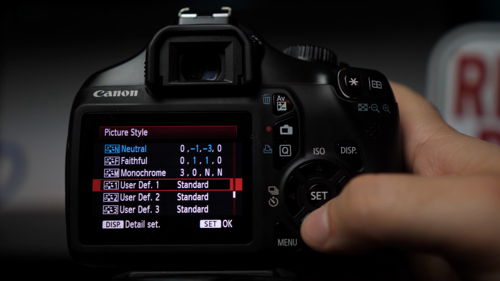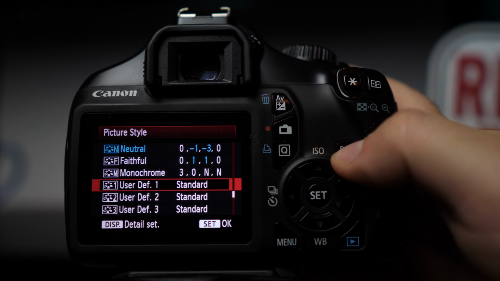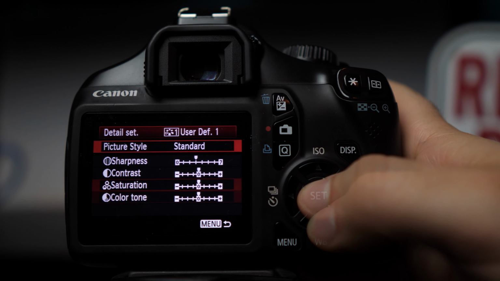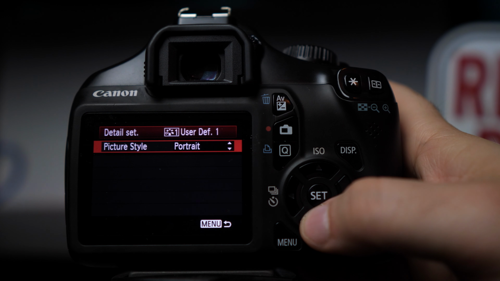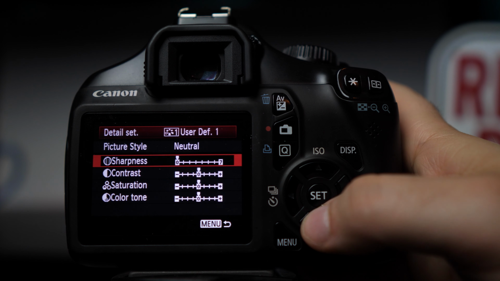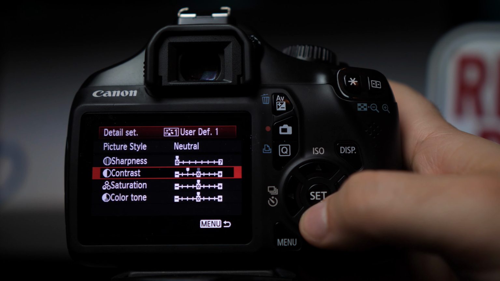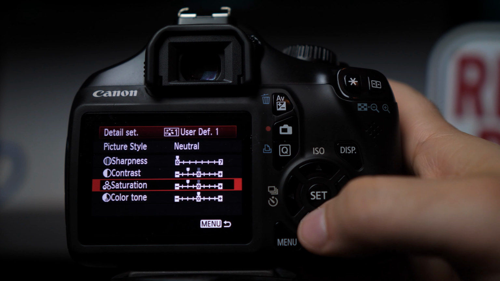At the bottom of the menu, there's also 3 user-defined options where you can save up to 3 customized picture styles for easy access to specific looks that you can create and store there. I suggest using these for your most commonly used picture style settings instead of adjusting the regular ones. An example might be to set one of them aside to create a flat profile for video.